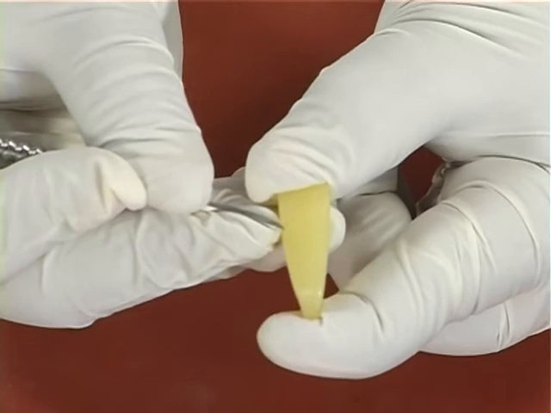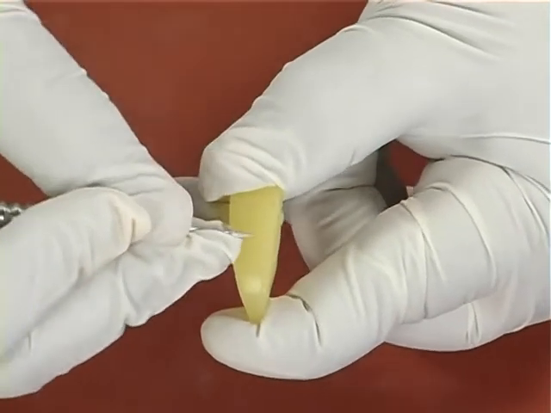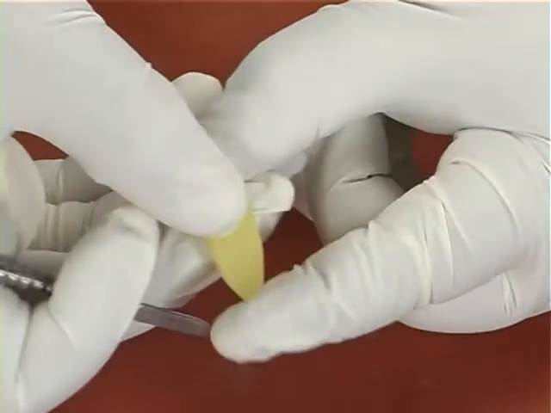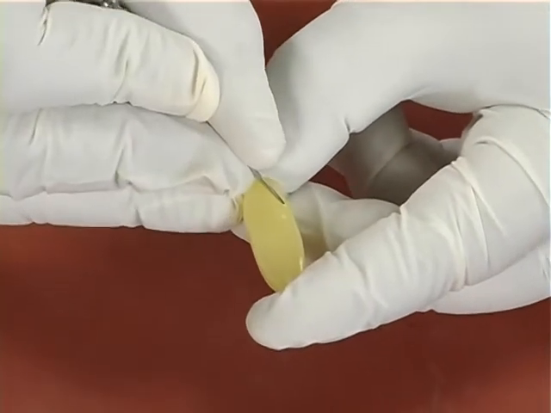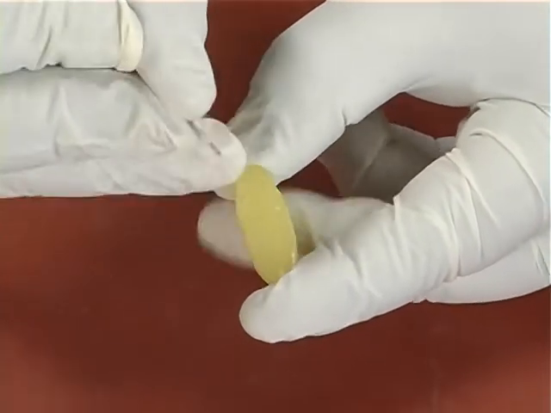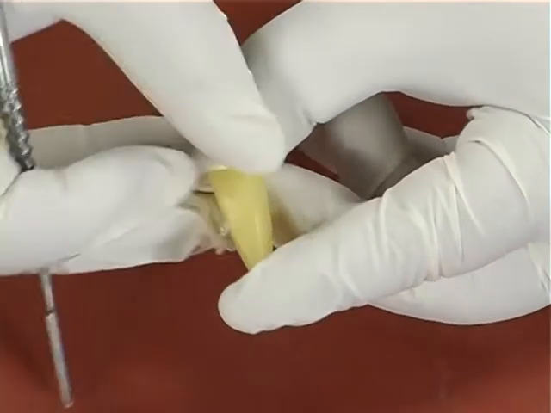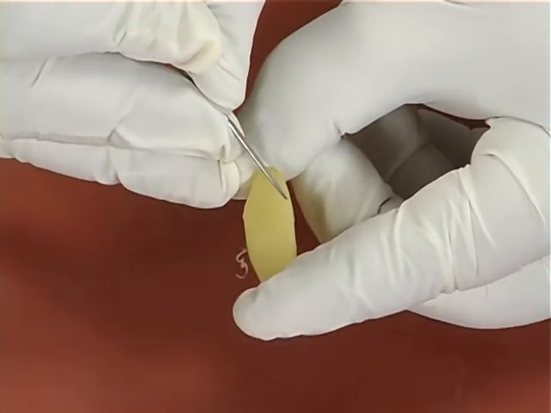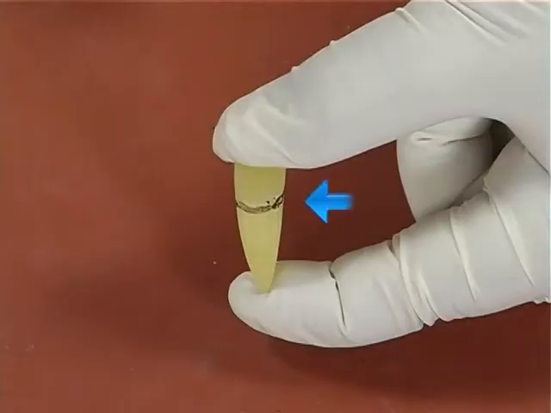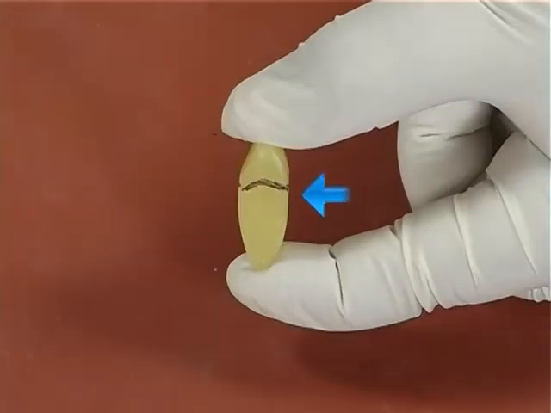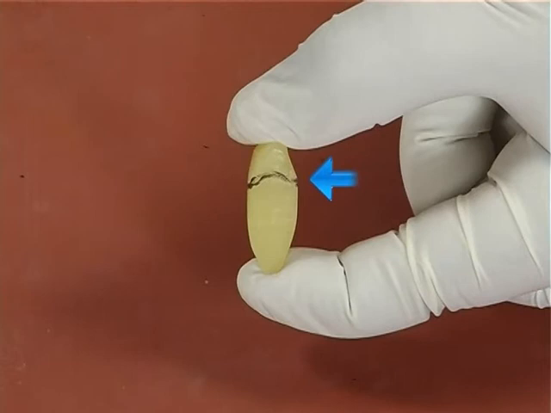Now the cervical line is drawn on the labial, distal, lingual and the mesial aspects. This is how the cervical line should be drawn on all the different aspects of the carved tooth.